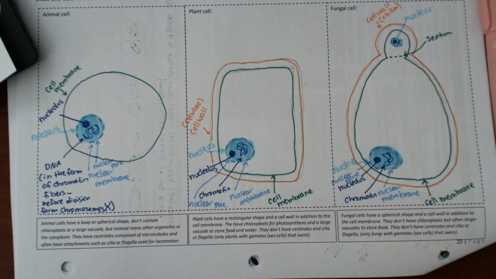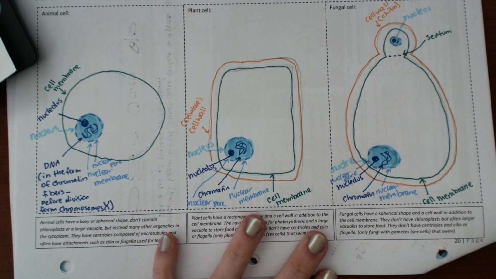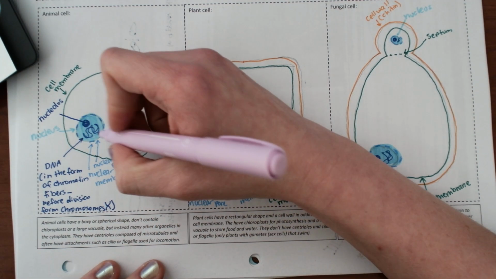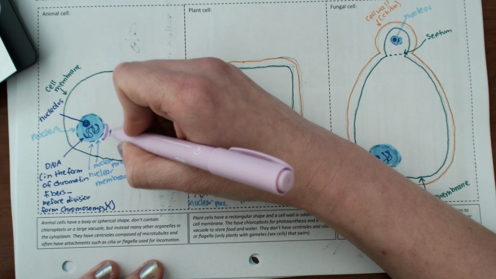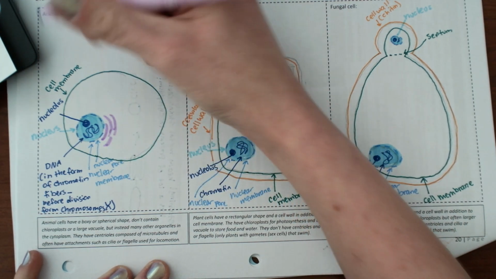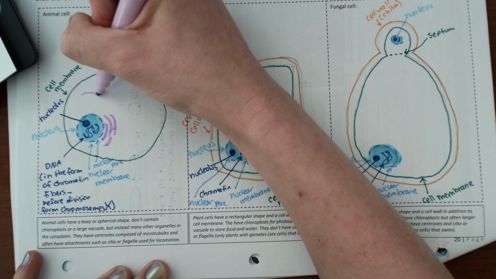Beautiful. And then we have our rough and smooth ER, which is one of my favorites. Do do do do do do do. And put the smooth one over here.